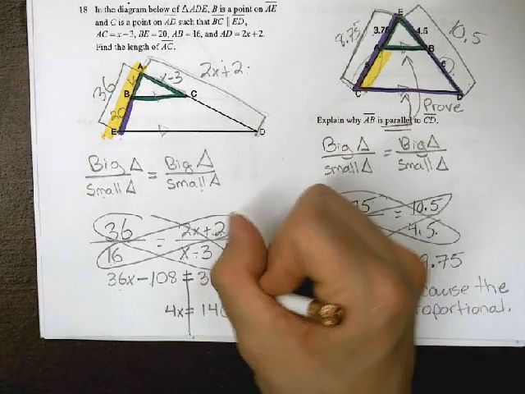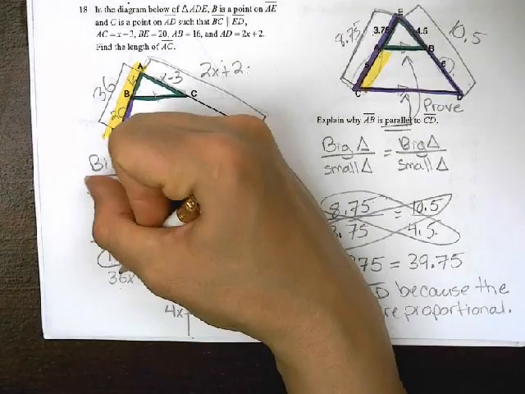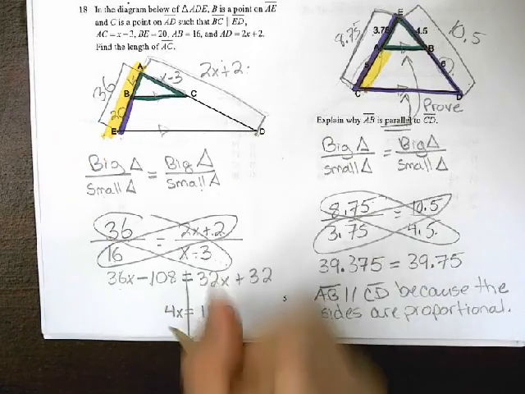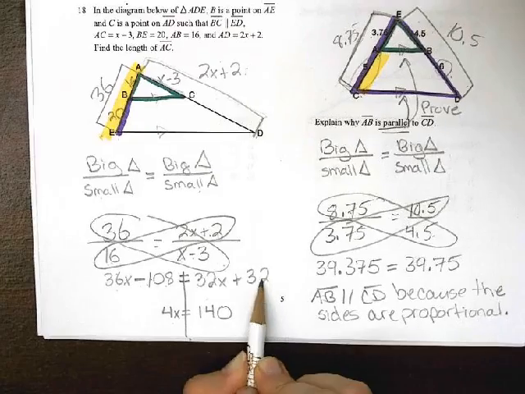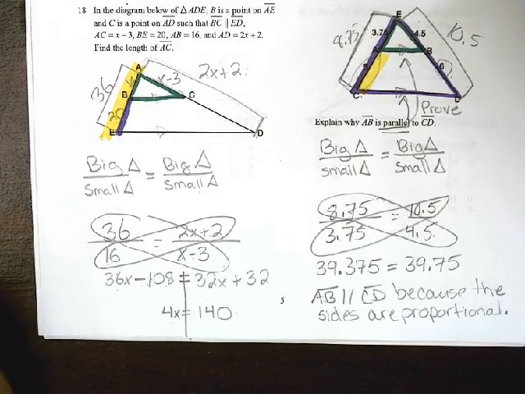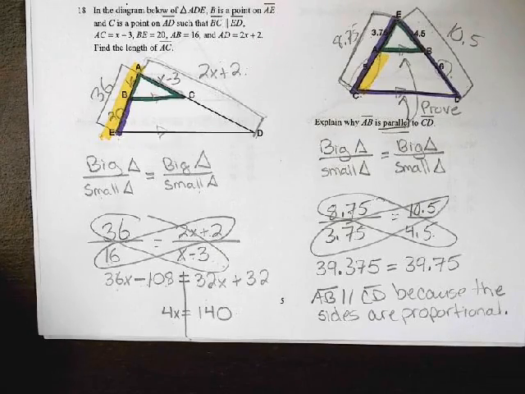Because I subtracted the 32x on this side from the 36x over here and got my 4x. And then I added the 108 over to the right and got 140. So if kids are doing it right, then they should get this as their answer.